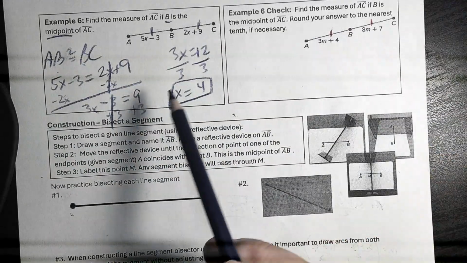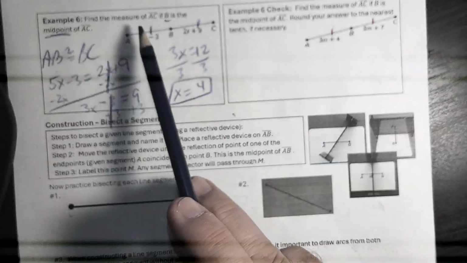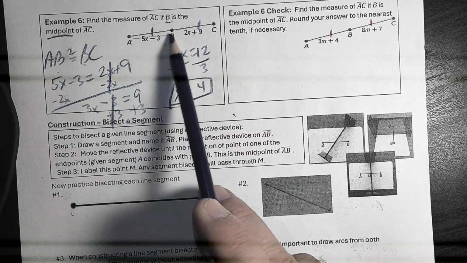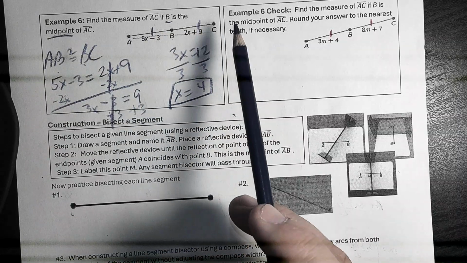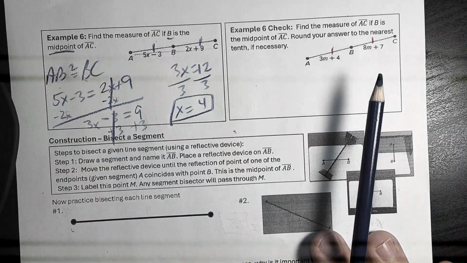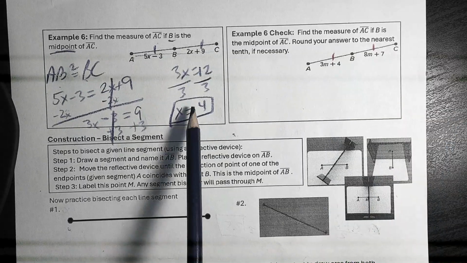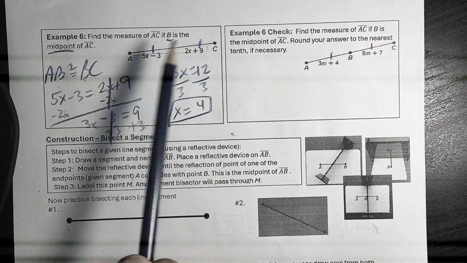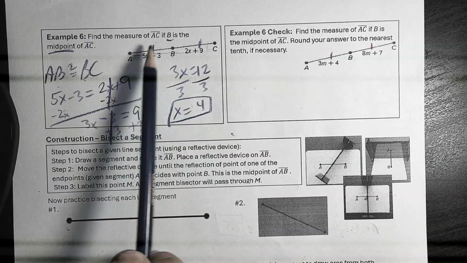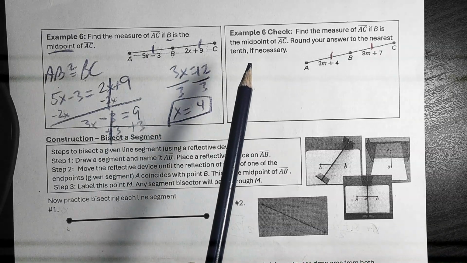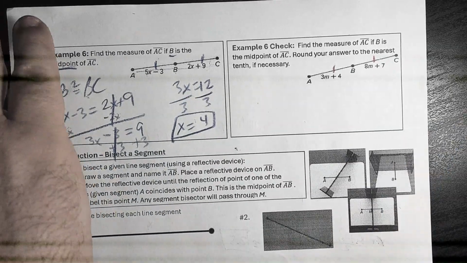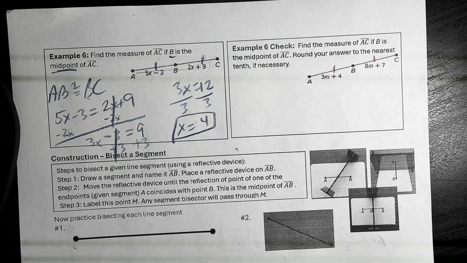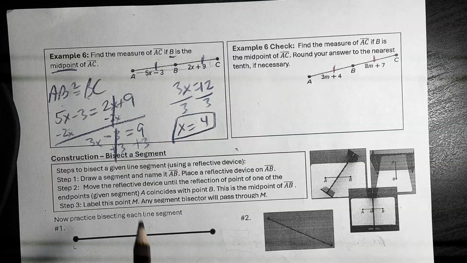All right, well, they wanted us to find the measure of AC. So they want the whole thing. So we have two options. We can either plug in x to both of these and just add it all together, or you can do it for either side because they're congruent and then multiply that by 2. But let's do it the old-fashioned way.